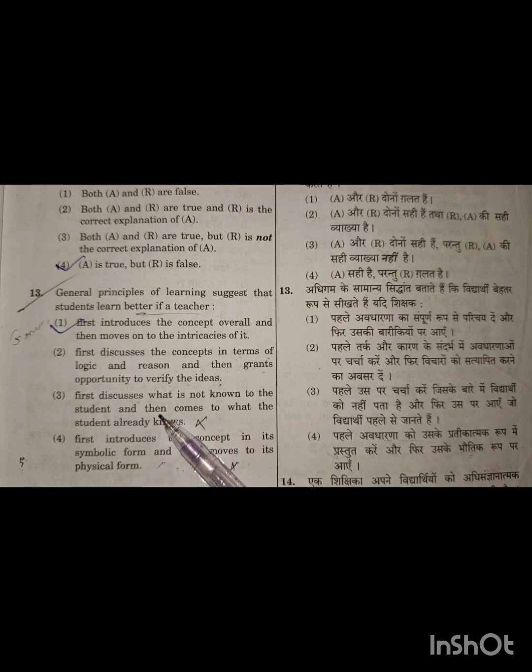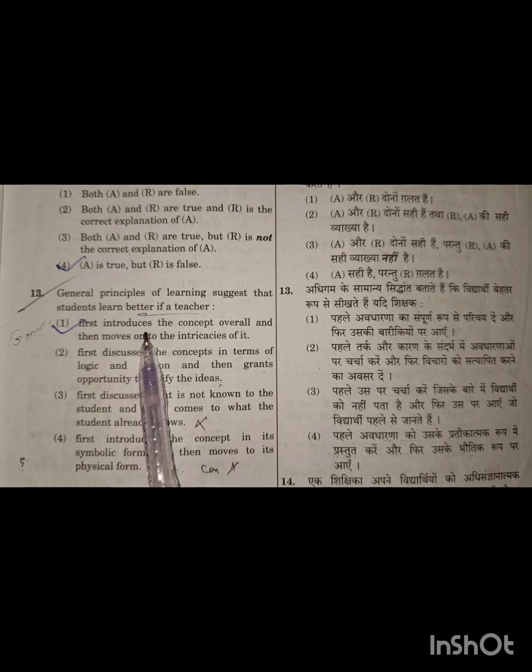Third, first discusses what is not known to the student and then comes to what the student already knows. Fourth, first introduces the concept in its symbolic form and then moves to its physical form. The correct option is first option: first introduces the concept overall and then moves on to the intricacies of it.